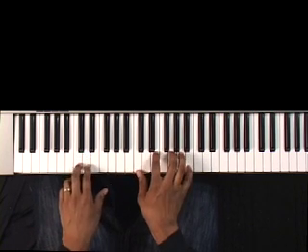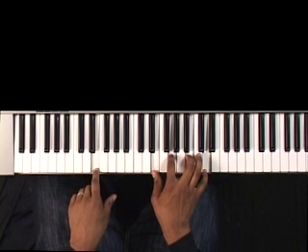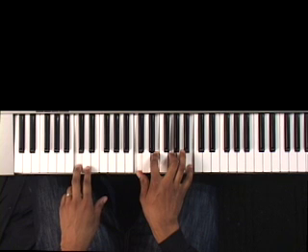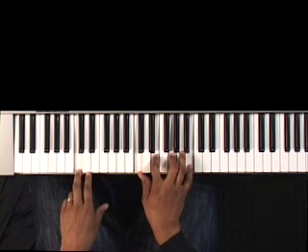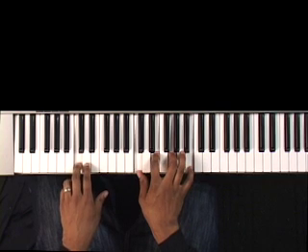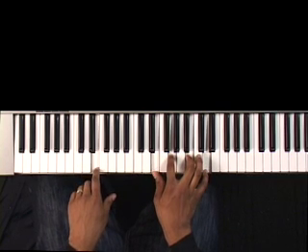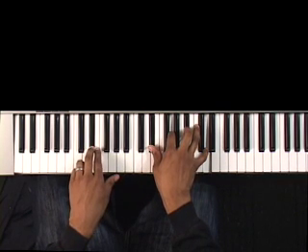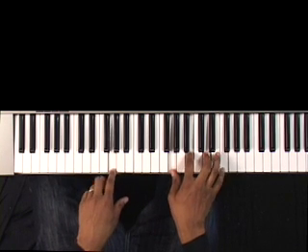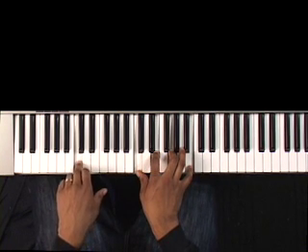But we had C, E minor, D minor, G7, C major 7. Now I'm going to use a borrowed chord and add that E flat major 7 in there. C major, E minor, E flat major 7, D minor 7, G7, C major 7.